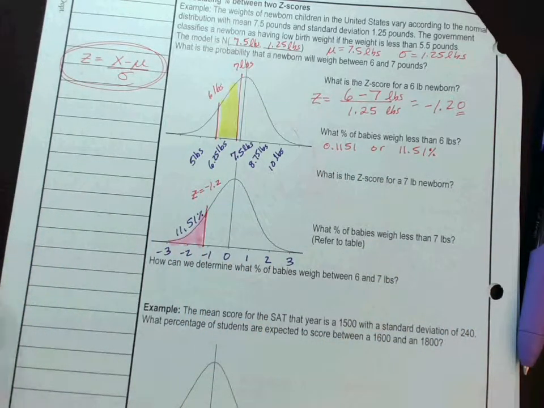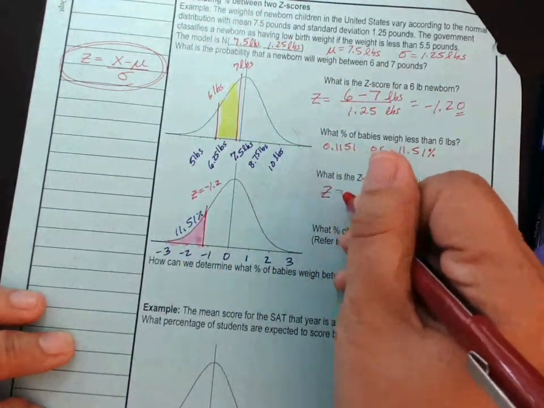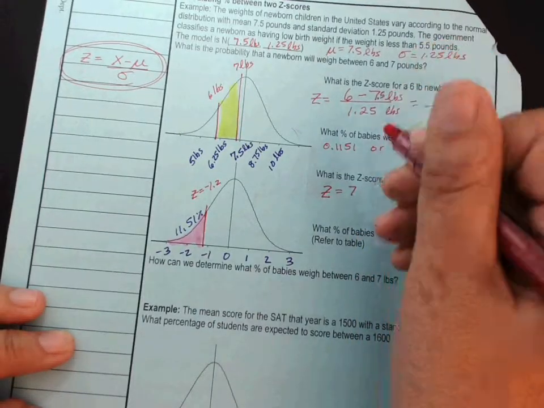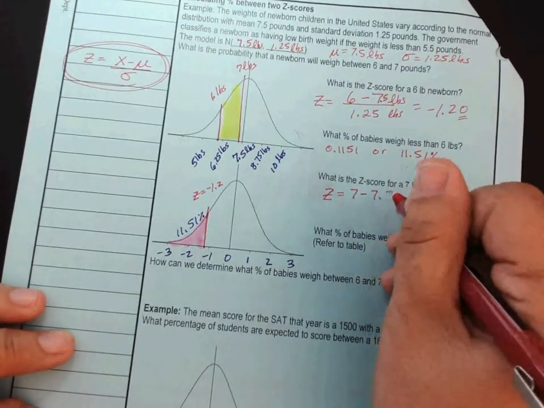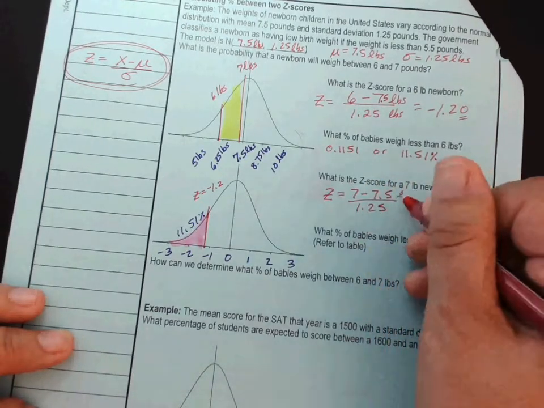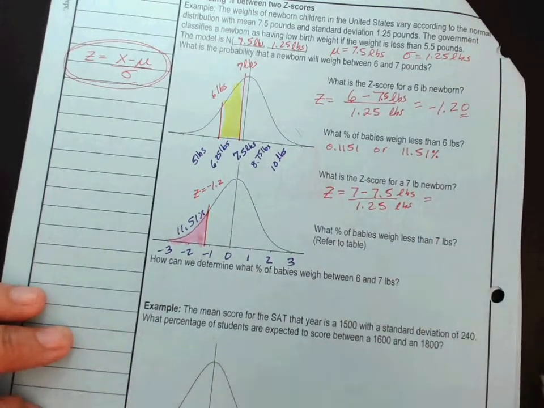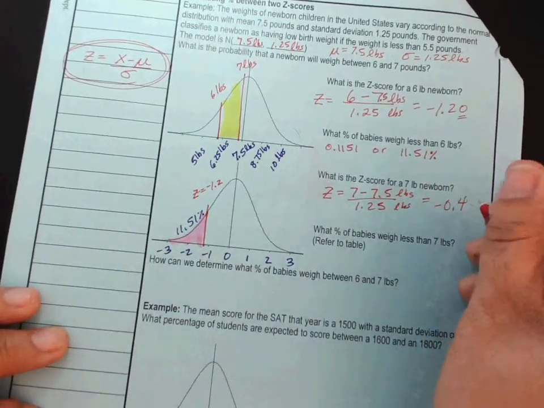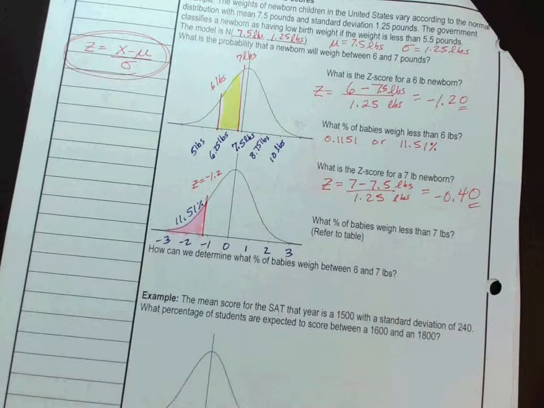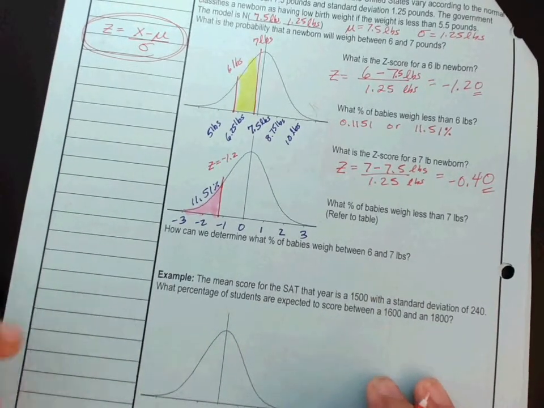Now, what's the z-score for a 7-pound newborn? Well, I'm pretty sure it's between 0 and -1. So the z-score would be 7 minus 7.5, because the average is 7.5, over 1.25. And that's pounds over pounds, which leaves out units, becomes unitless, -0.4. I'm going to add the 0, because most of our work we use z-scores to the hundredths place. So what percent of babies weigh less than 7 pounds?